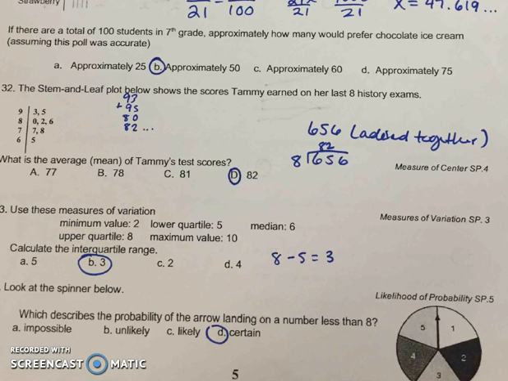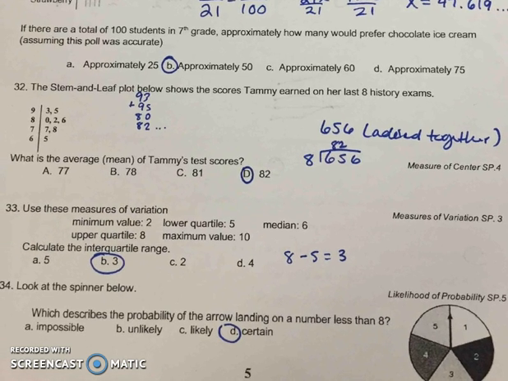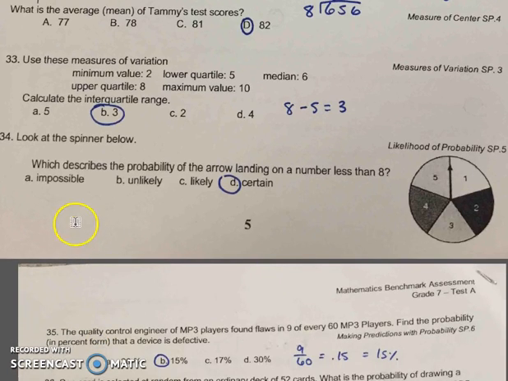Number 33, it says, use the measures of variation and calculate the interquartile range. Okay, so we're going to take the lower quartile and subtract it from our upper quartile. So that's 8 minus 5, which is 3. Number 34, it says, look at the spinner below, which describes the probability of the arrow landing on a number less than 8. Okay, so we look at our arrow here, and there is no number greater than 8. So that means it is 100% certain that they are going to land on a number less than 8.